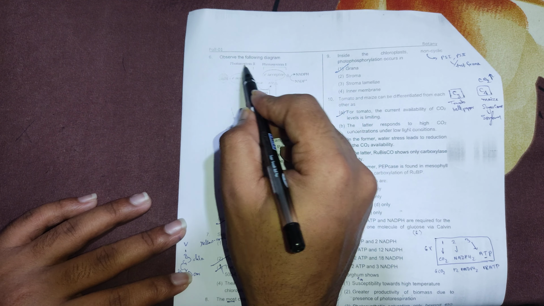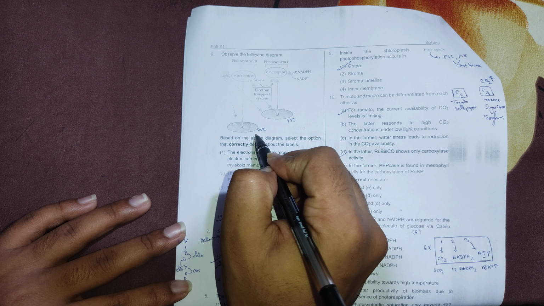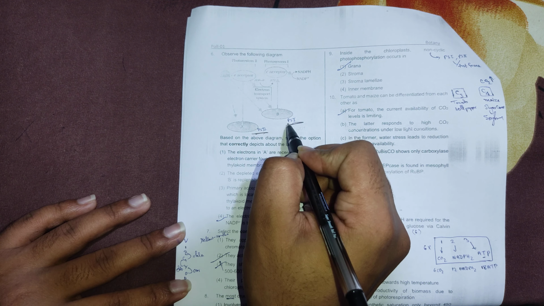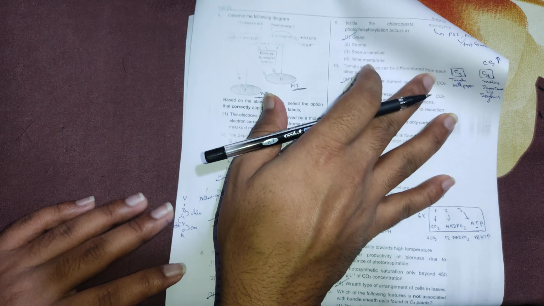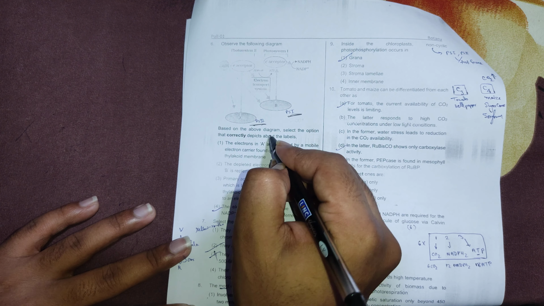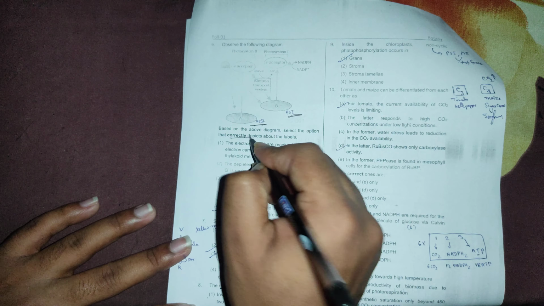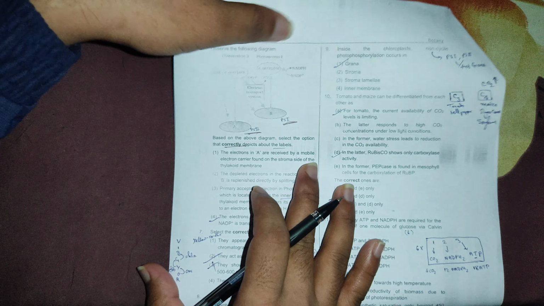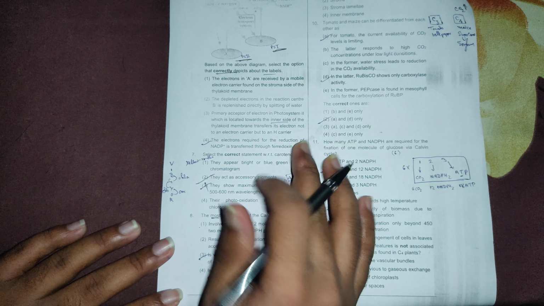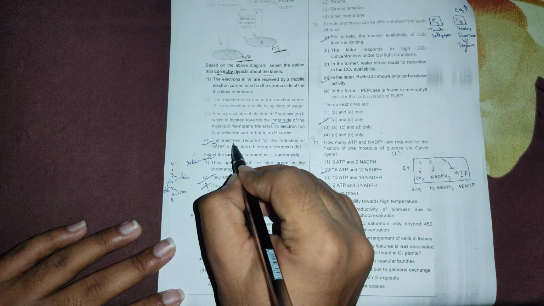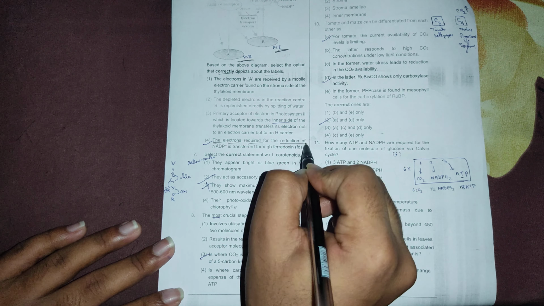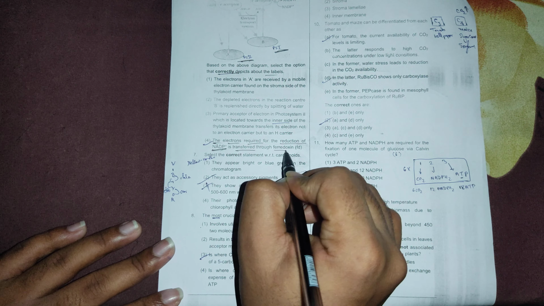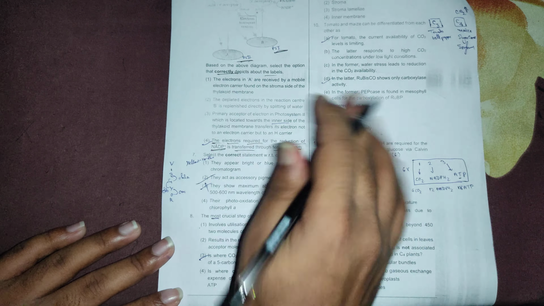And this is a diagram. This diagram of PS2 and PS1, and based on the above diagram, select the option that correctly describes the labels. And the correct answer is the electron required for the reduction of NADP plus is transferred through a ferredoxin FeD.